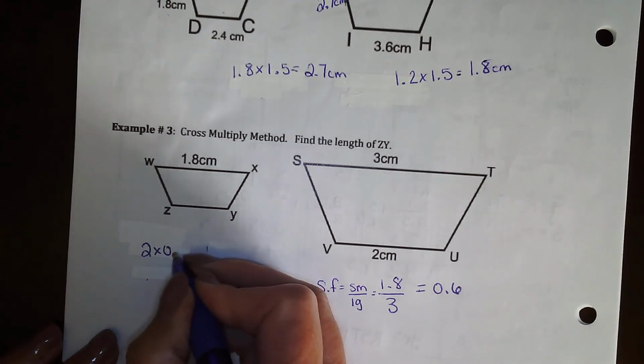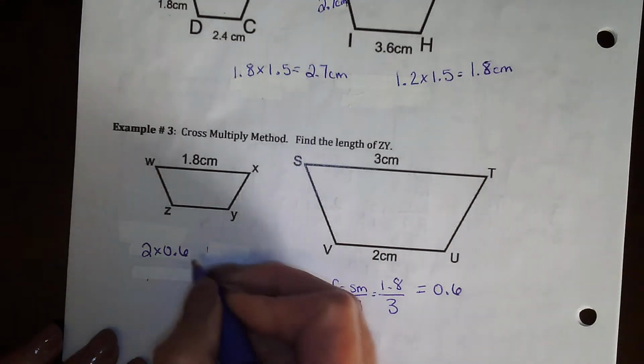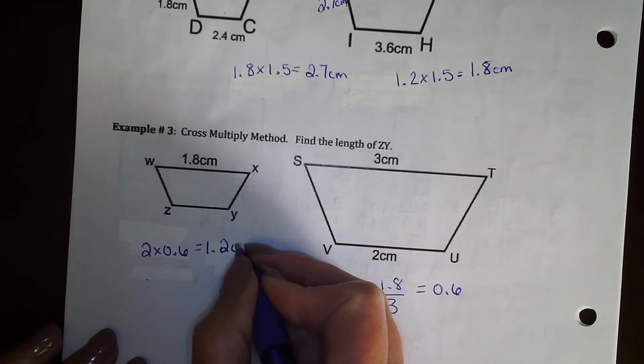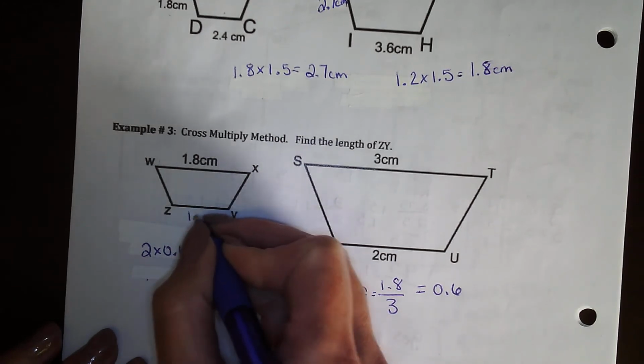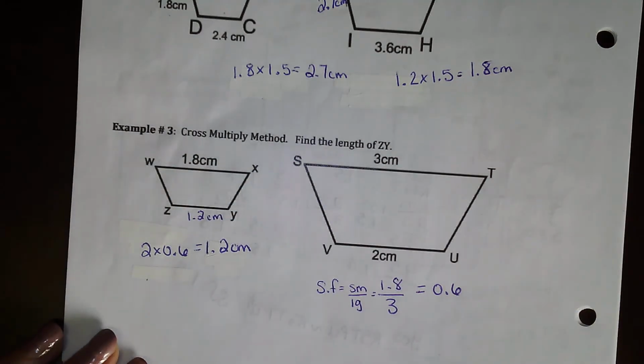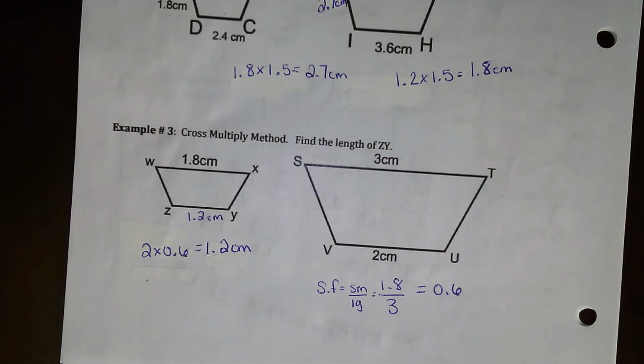2 times 0.6 is equal to 1.2 centimeters. So zy is equal to 1.2 centimeters. So we will leave it with that, and that finishes off this section on whether or not the two polygons are similar to one another.